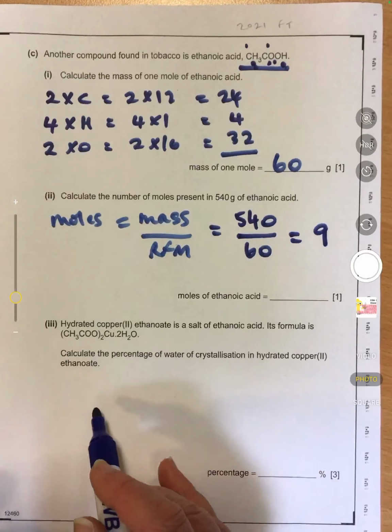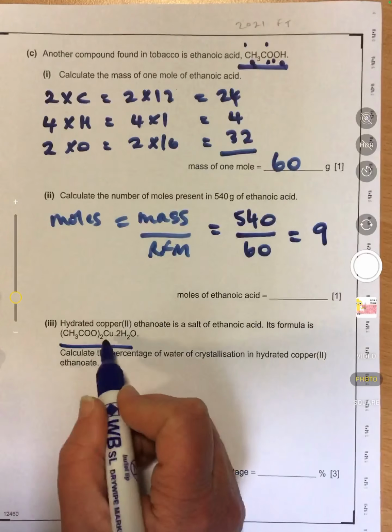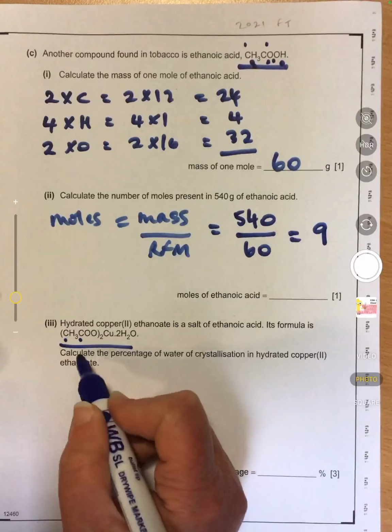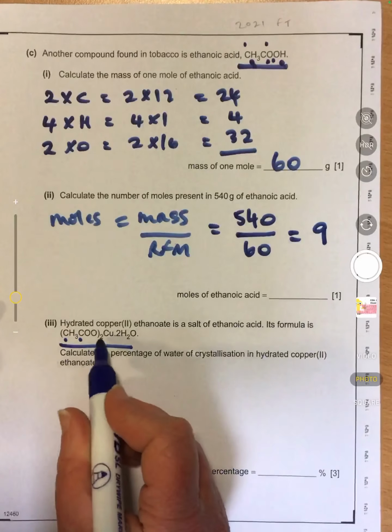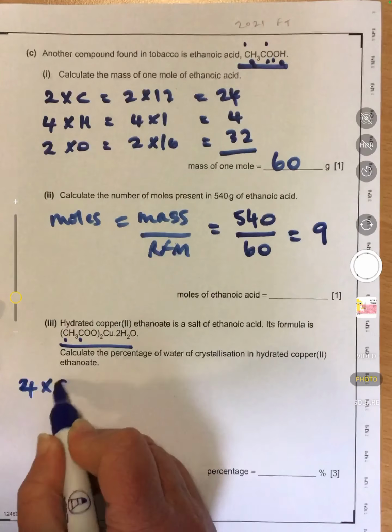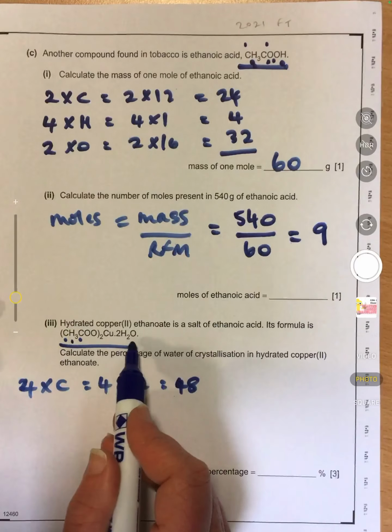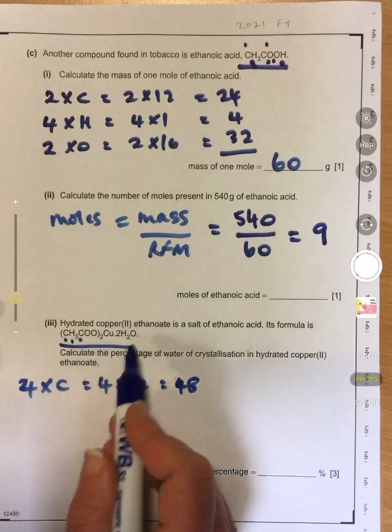The first thing you need to do is work out the total here for this whole thing. Looking at this, there are 2 carbons inside the brackets, and then 2 outside the brackets, so that's 4 carbons in total. That's 4 12s, which is 48. There are 3 hydrogens here inside the brackets, and I'm ignoring the water at the moment, so I'm going to add it on at the end.